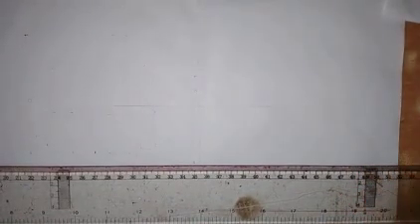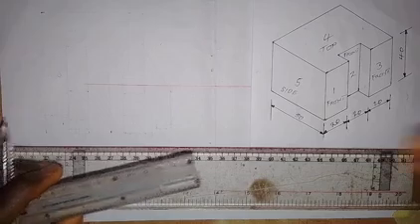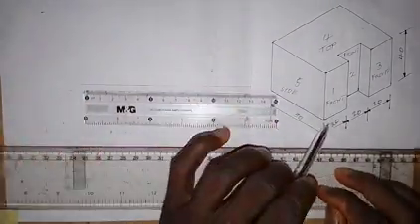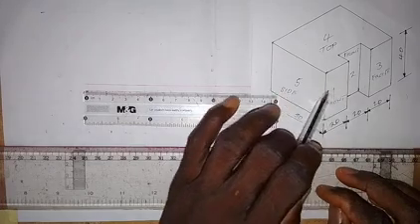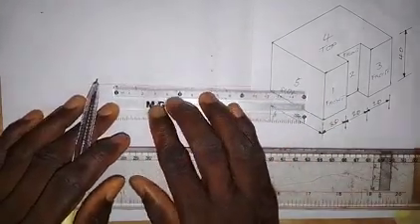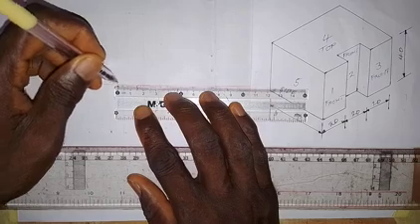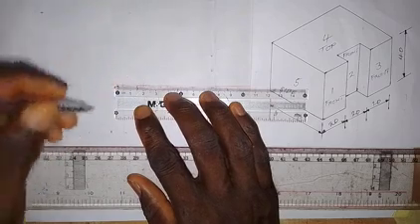All right, so on this horizontal line, I'm going to take measurements. On this horizontal line, I'm going to take the distance from here to here for rectangle one, which is 20 millimeters. So I will take 20 millimeters or 2 centimeters. So from here to here is 20 millimeters.